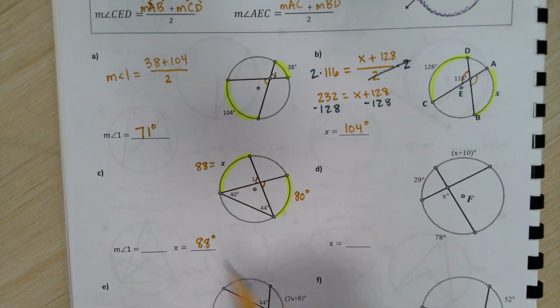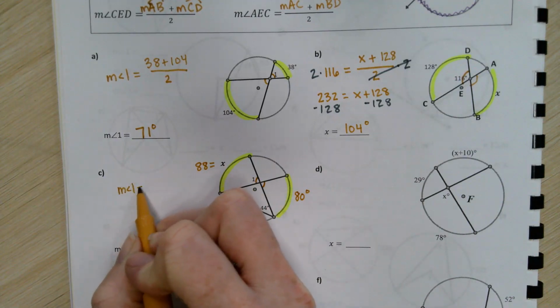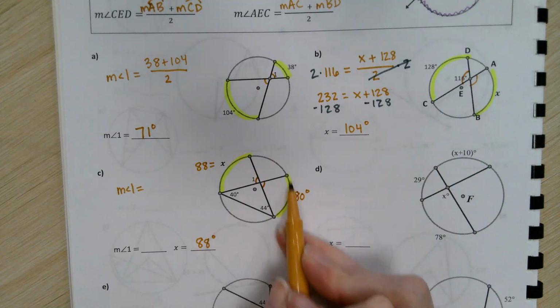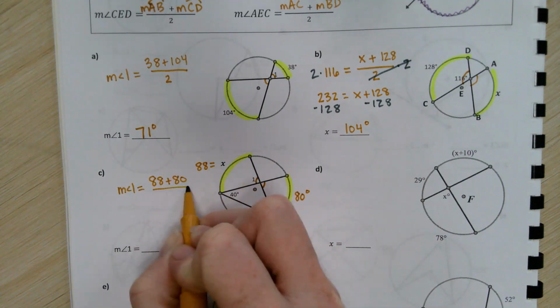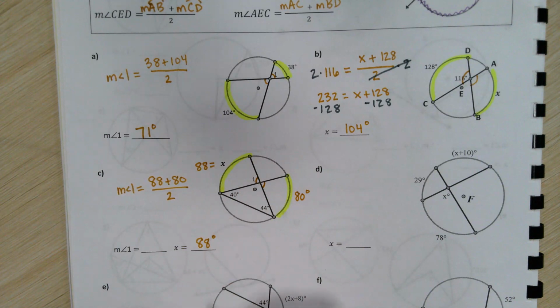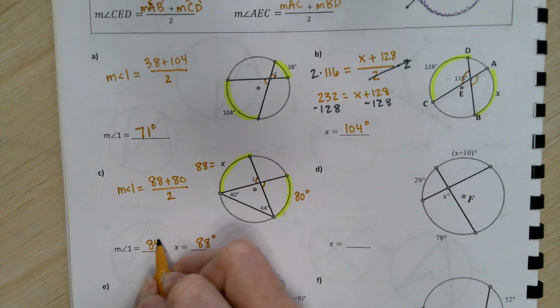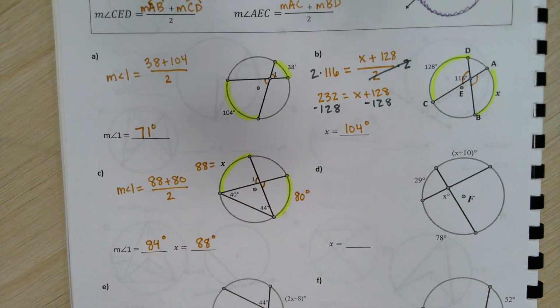Which means if I'm going to find the measure of angle 1, I now know the two arcs that matter are 88 and 80. So we add them up and divide by 2, and we'll end up with 84 degrees as the measure of that angle.